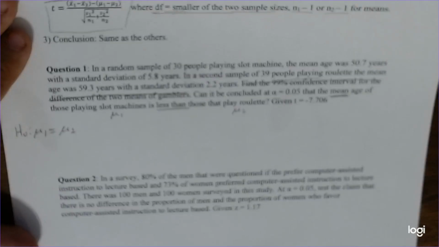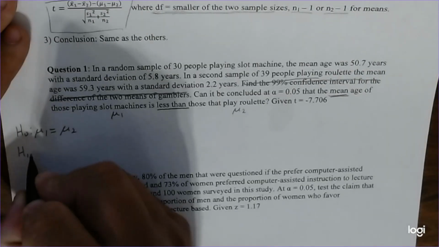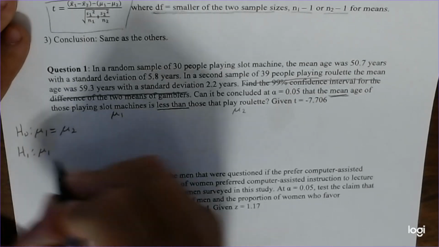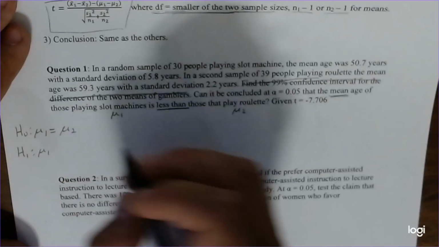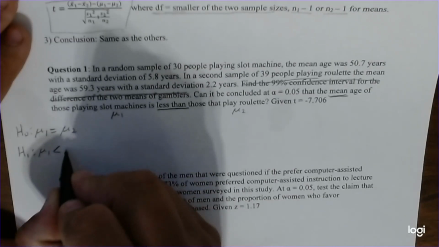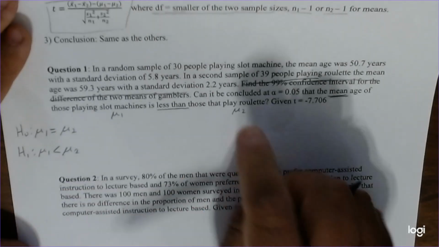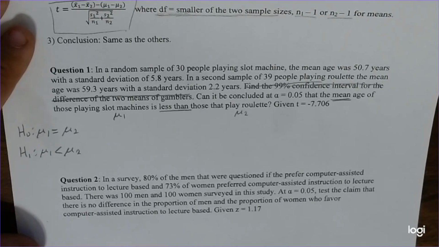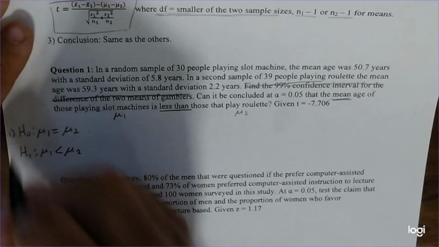We're assuming the means are the same. And then your alternative hypothesis, since we want less than, and mu1 corresponds to our slot machines, is going to be mu1 less than mu2, which corresponds to our roulette players. Okay. So that's step 1, right? We wrote that down.